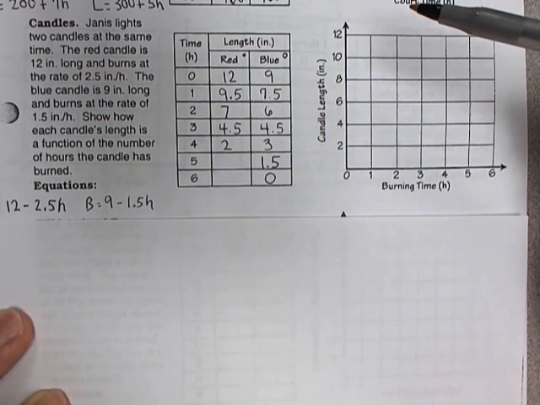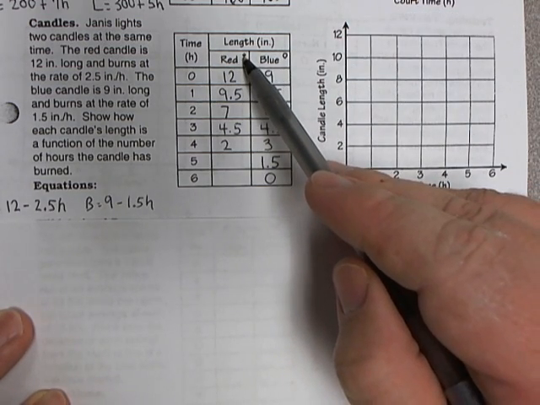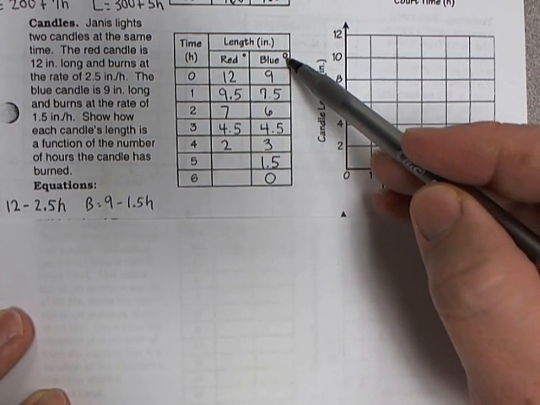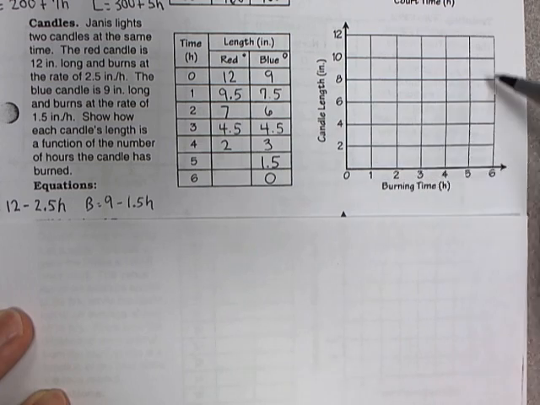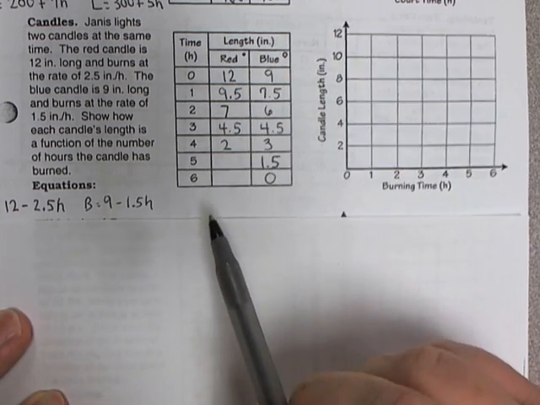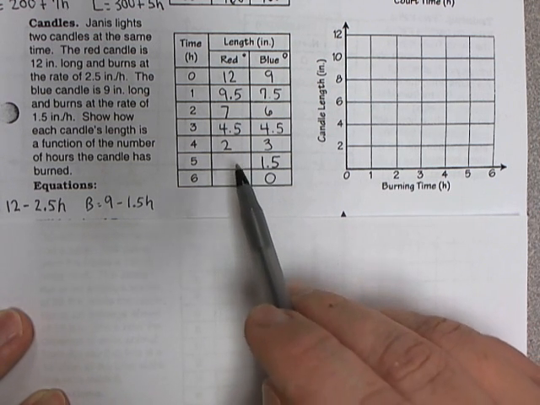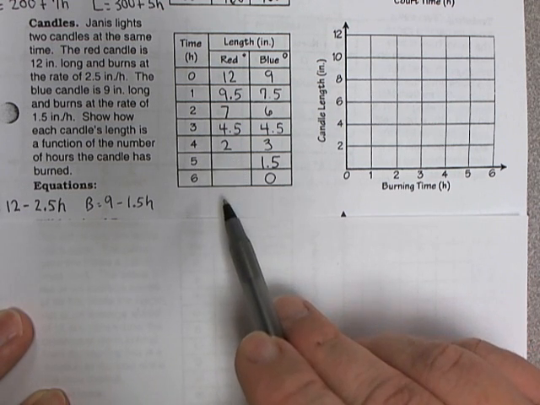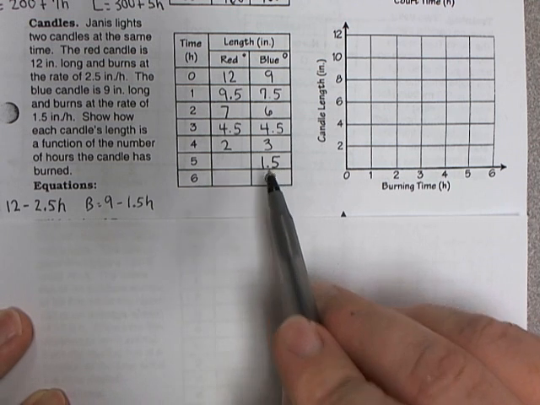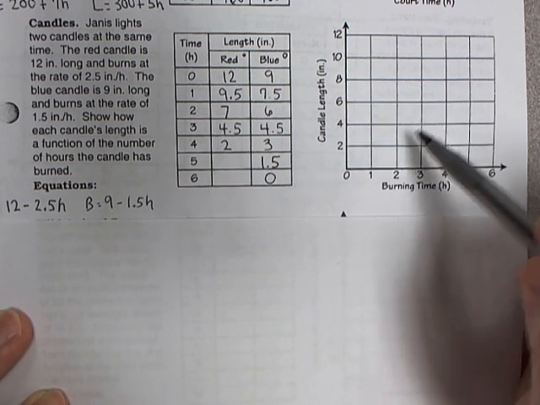Now, just like we did with the tennis club problem, I want you to use a shaded circle for the red candle and an open circle for the blue candle, and let's plot these values on our graph. Now, you'll notice that the red candle disappears at a quicker rate than the blue candle. So between 4 and 5 hours is when the red candle has disappeared, and it takes a full 6 hours for the blue candle to disappear. So go ahead and plot those points on your graph.